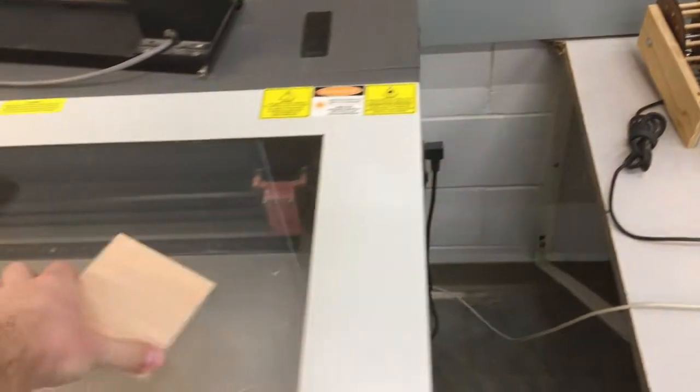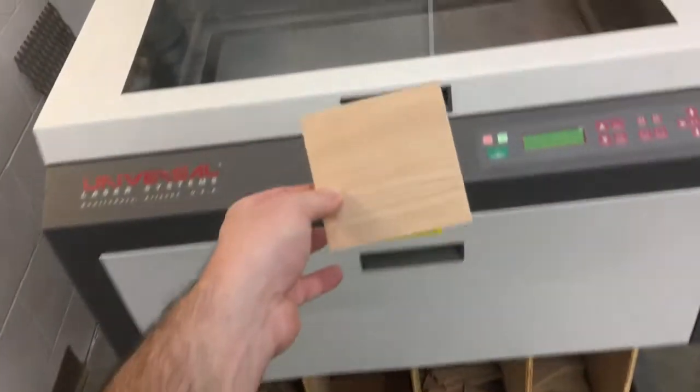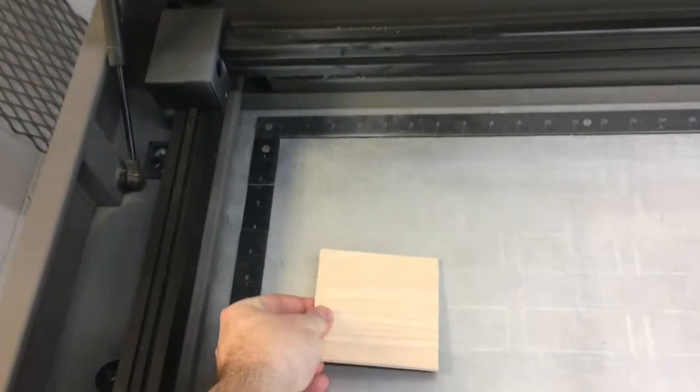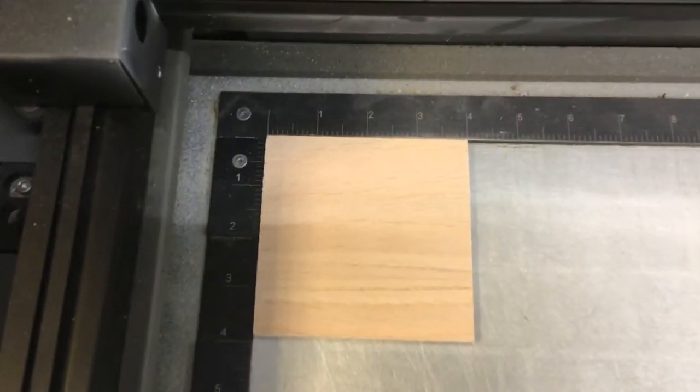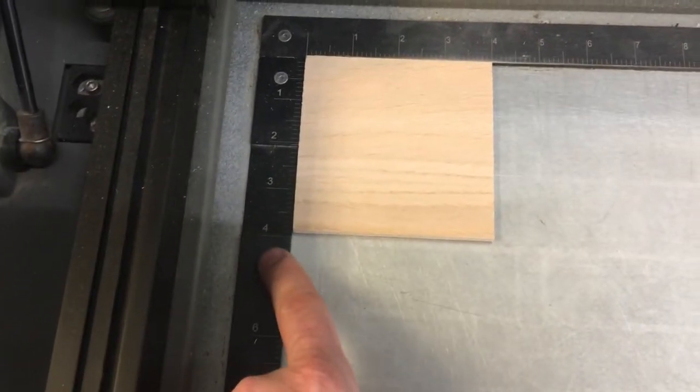So let's take a look at the piece of material I want to burn. I'm going to burn this piece of material. There's a bunch of stuff down below. Maybe you'll bring something in from home. Maybe you want to get something bigger from the wood shop. But I'm going to set this in the laser bed. 0, 0 is up in that corner. This piece of wood is 4 inches wide by 4 inches tall.